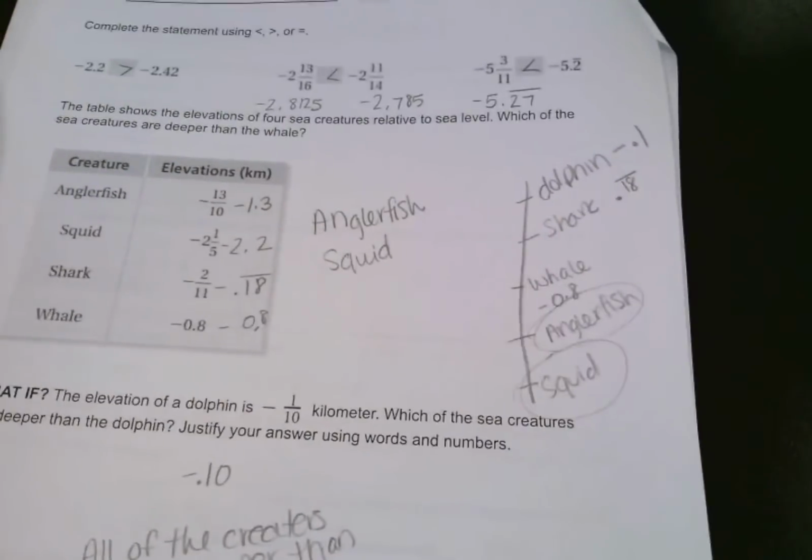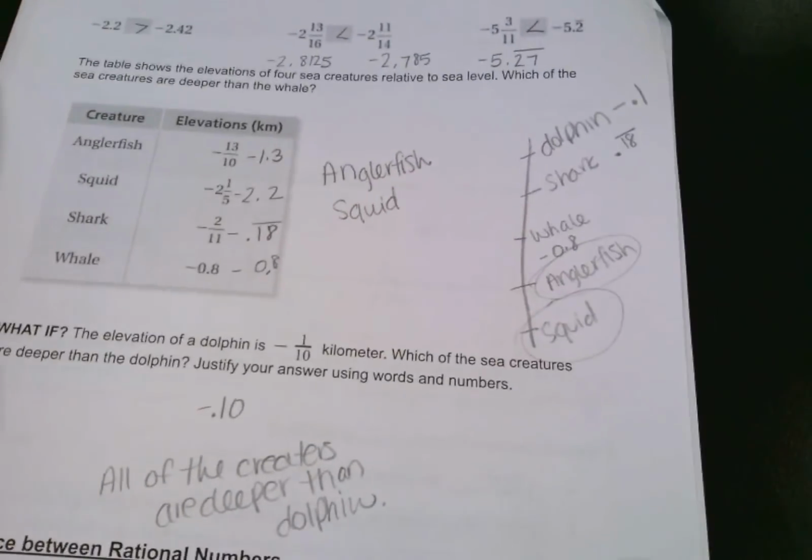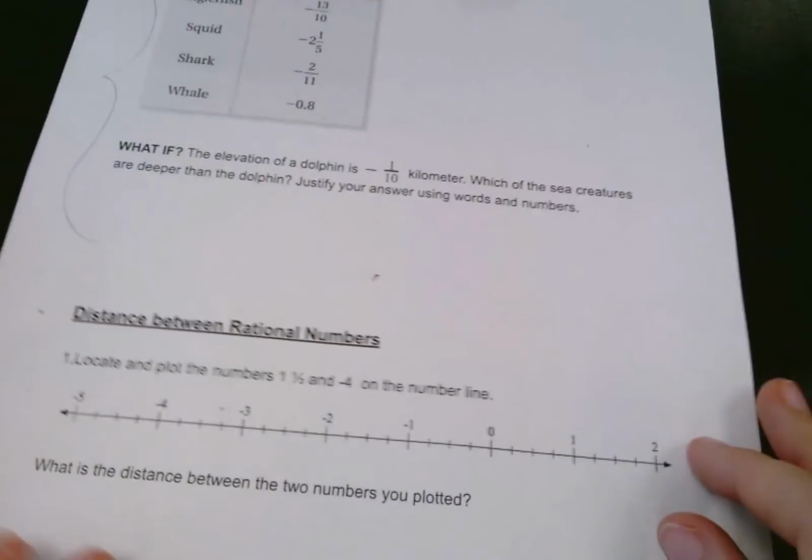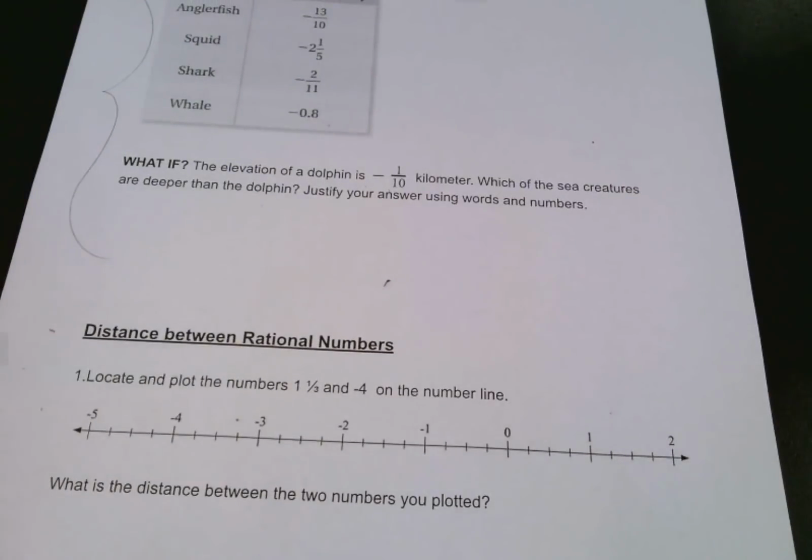All right, so now what I want you to do is take a look. Now that we've talked about comparing rational numbers and what rational numbers are, now we're going to calculate the distance between them. So remember, when we calculate the distance between rational numbers, it's just like counting the distance between integers. We have 2 different methods. One is using the number line, and one is using the absolute value formula. For today, we're going to use the number line, but you're more than happy to use the absolute value formula as long as your answers match mine.